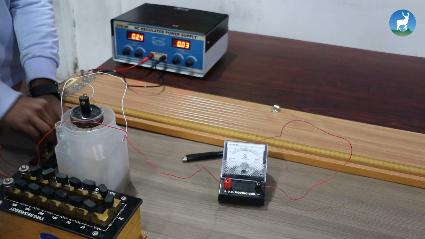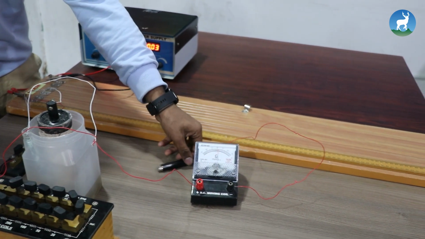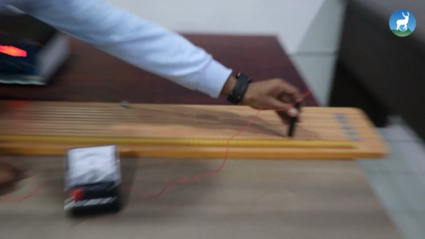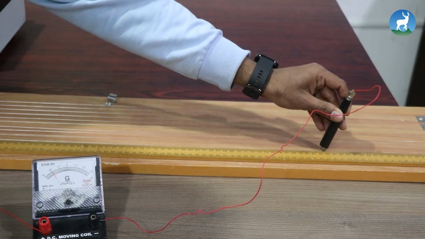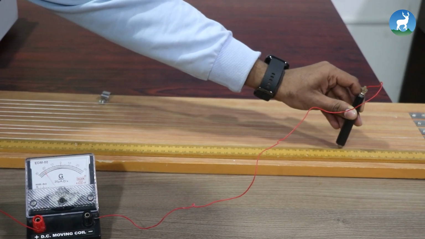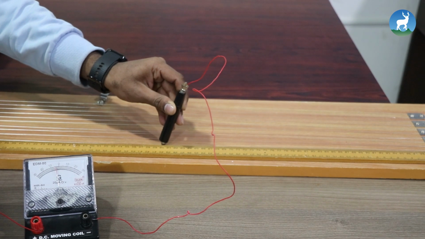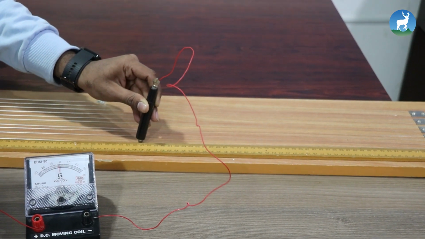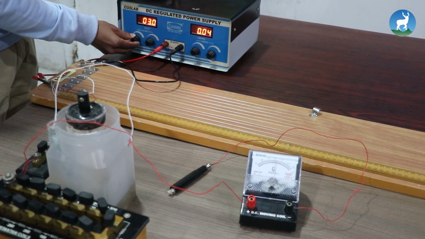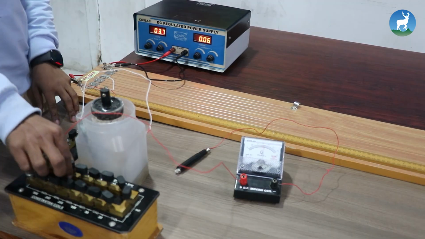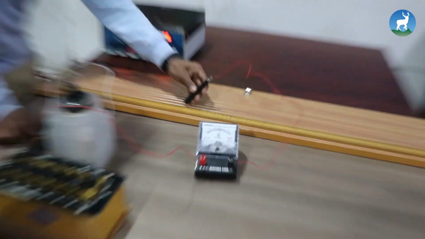Close the key Q1. Now, for each value of resistance, find the length L2 of the potentiometer wire at which the galvanometer deflection is again 0. Record the balancing length L2. Increase the current in the potentiometer wire by adjusting the power supply. Repeat the procedure 2, 3 and 4 and note the lengths L1, L2 for each potentiometer current.